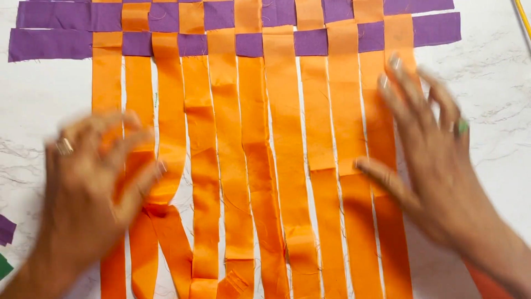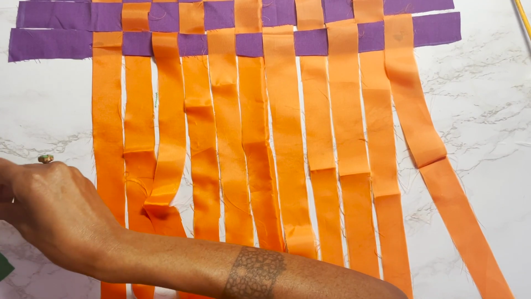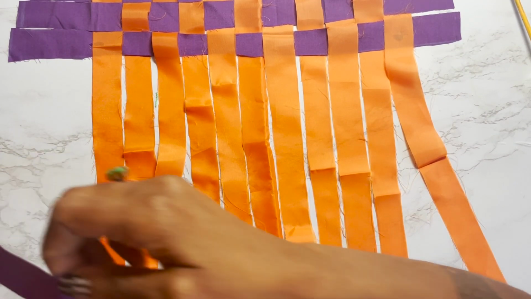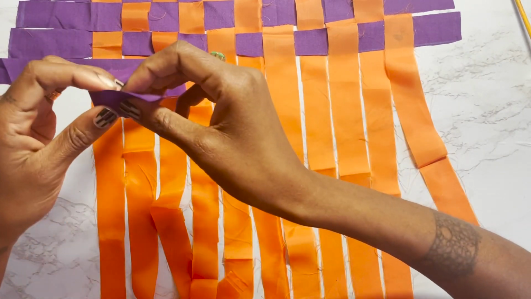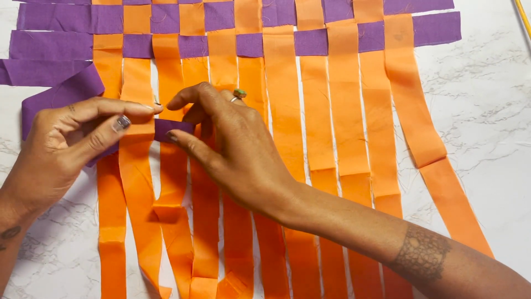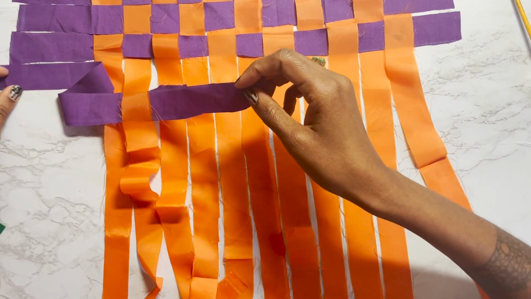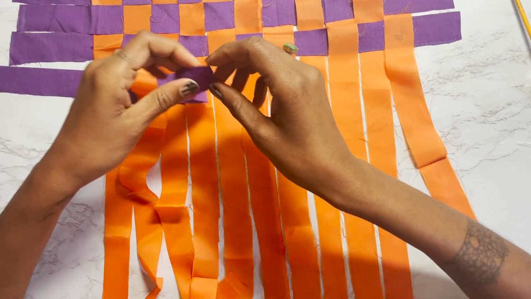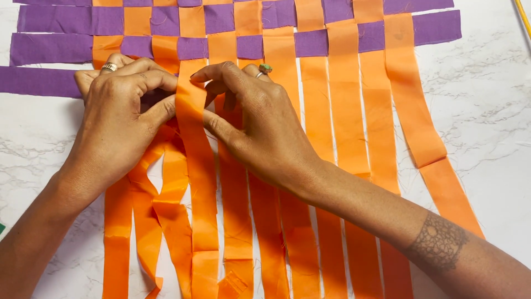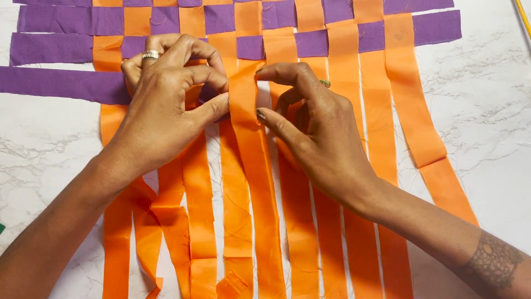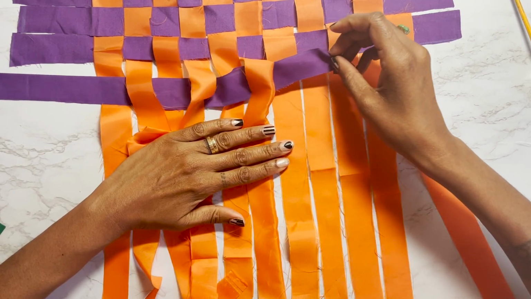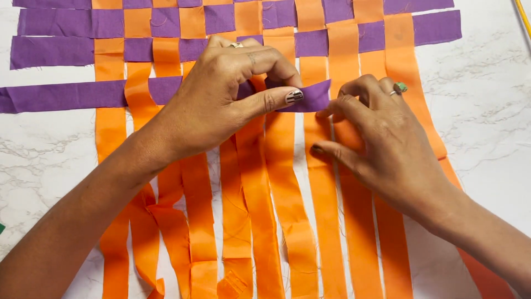Then I'm going to do the other side. And then I am just going to keep doing this until I get all the way to the bottom.